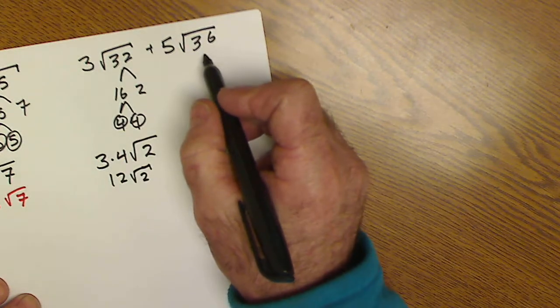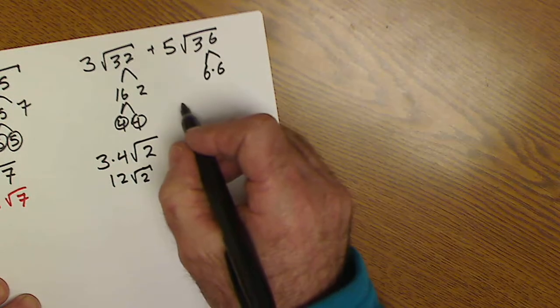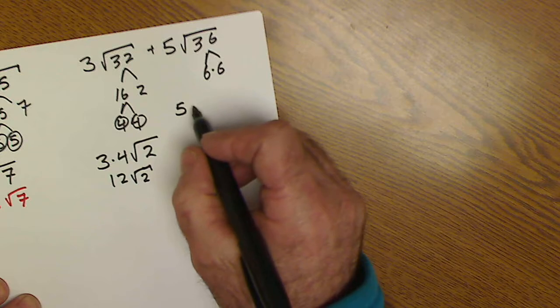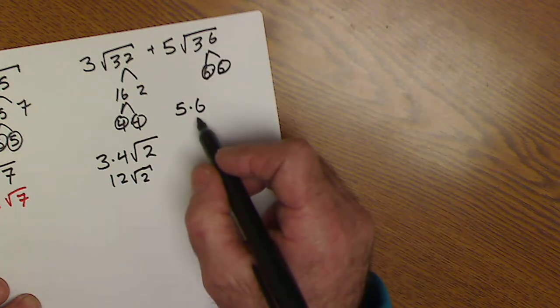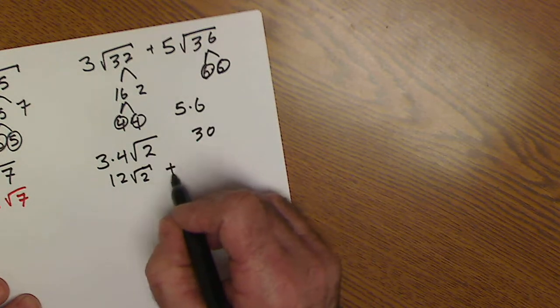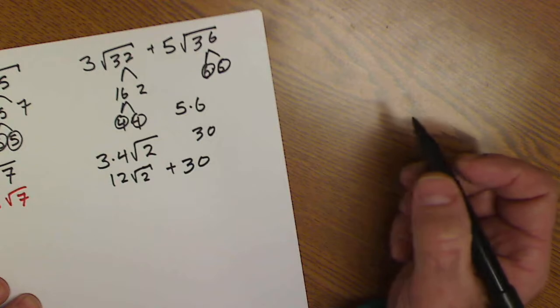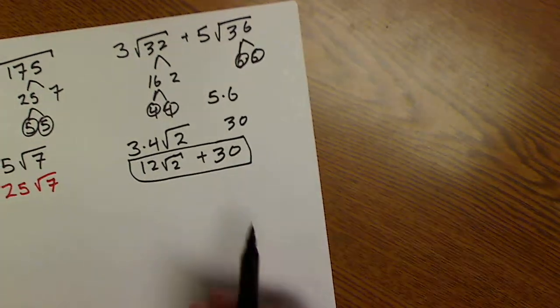On this side, 36 is a 6 and a 6. That 5's already out front. There's a pair of 6's right there. 1 comes out. Nothing's left inside. And that just works out to be a 30. So I have 12 root 2 plus 30. And that's as far as I could go. These are dissimilar things, so they can't be added.